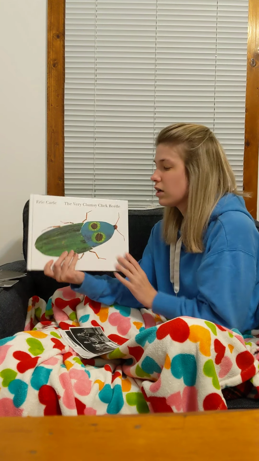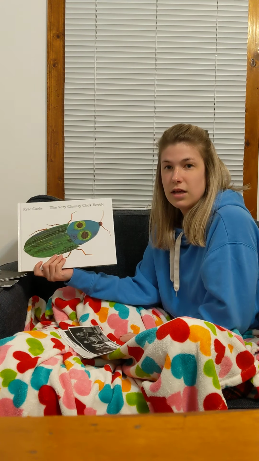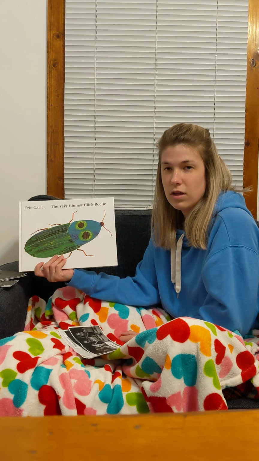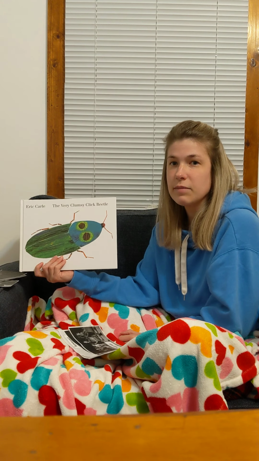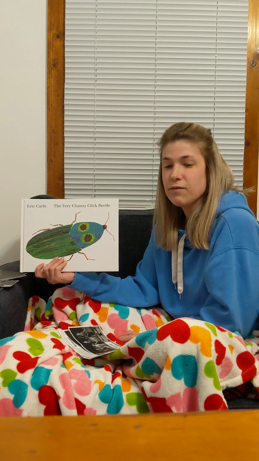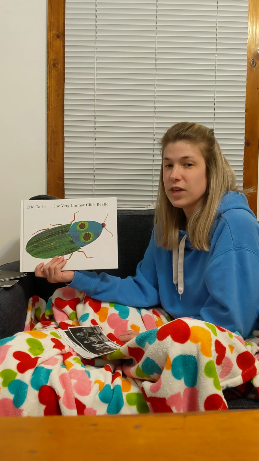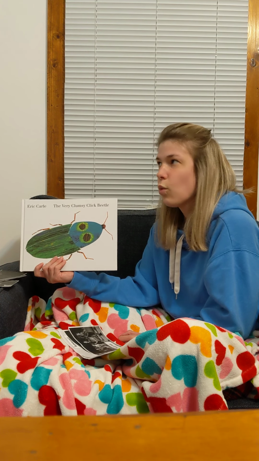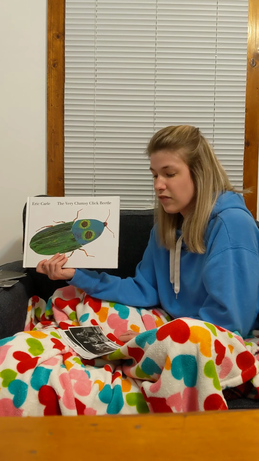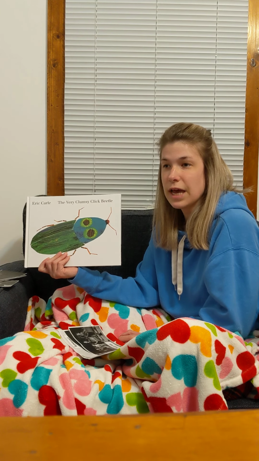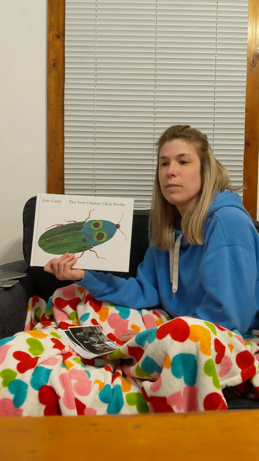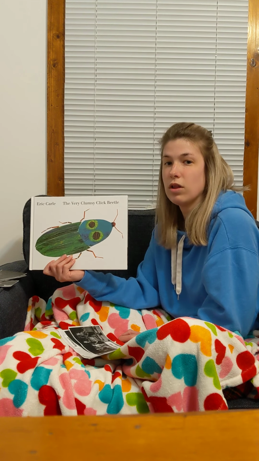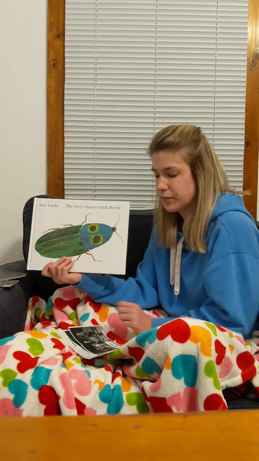In this book, we see the click beetle take a long time to learn how to click and flip onto its feet from its back. We all have things that have taken us a really long time to learn. Please share with a parent something that took you a long time to learn. Let's go over our vocabulary words.